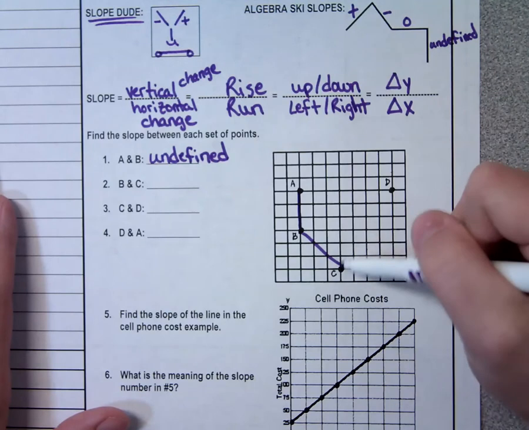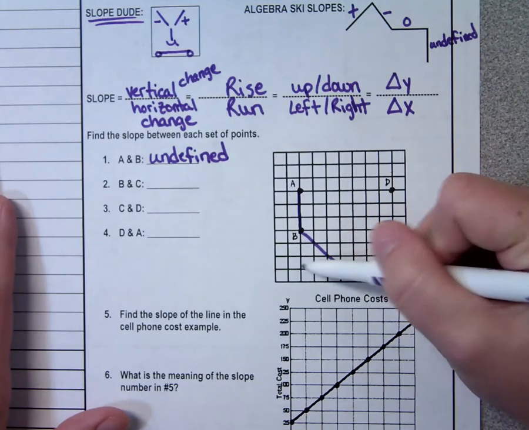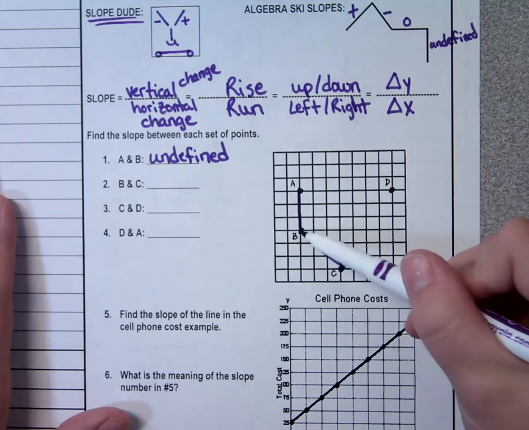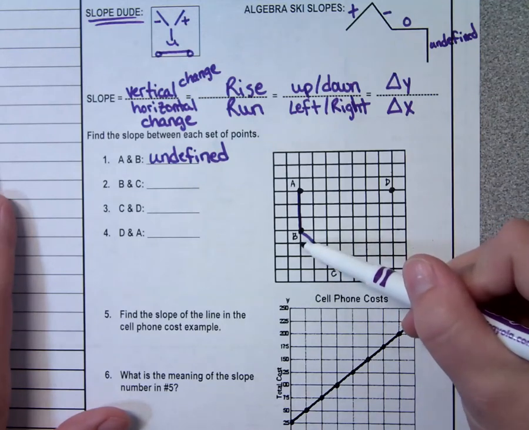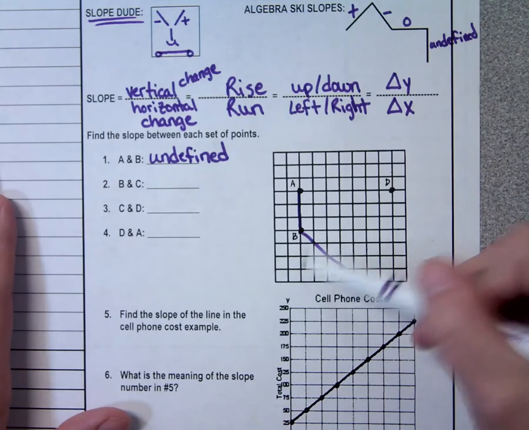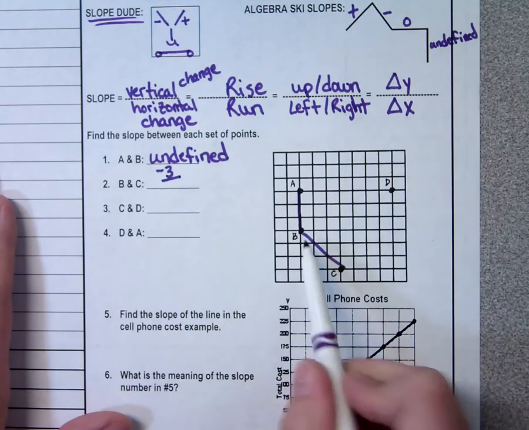To get from B to C, I want to count my rise over run or my fall over run. And to get from B to C, I fall. How many do I fall? 1, 2, 3. If I fall 3, that would be a negative 3 over.